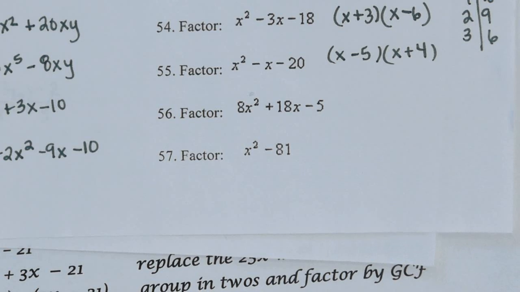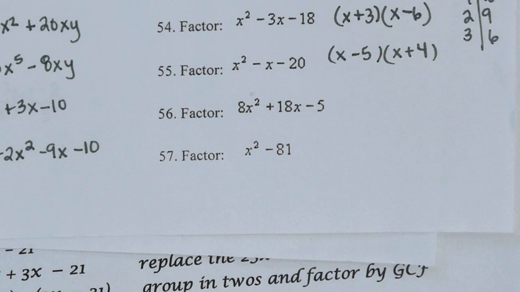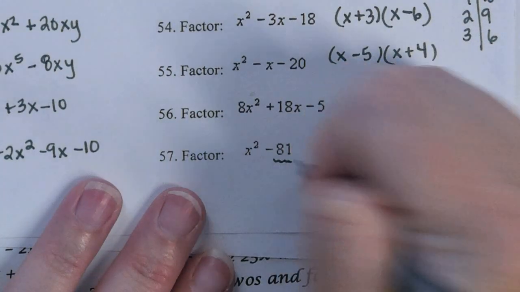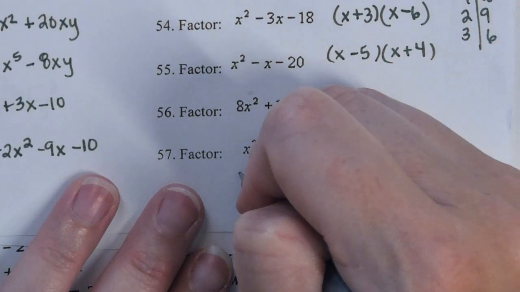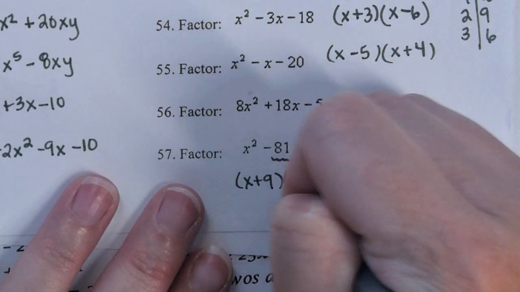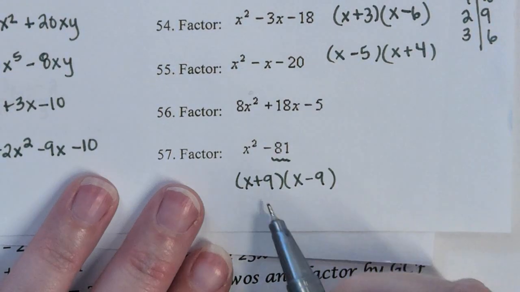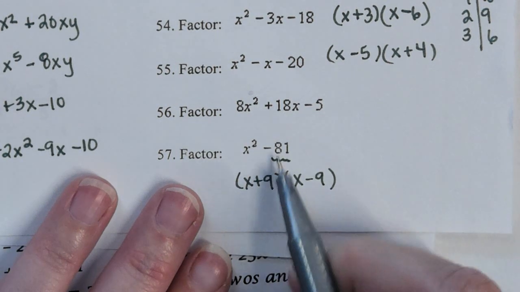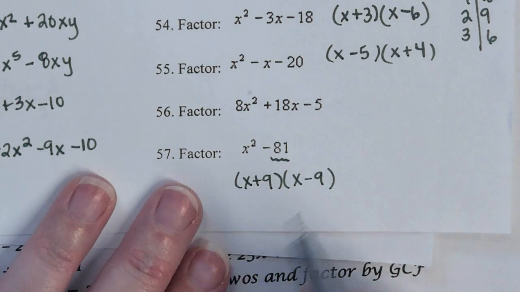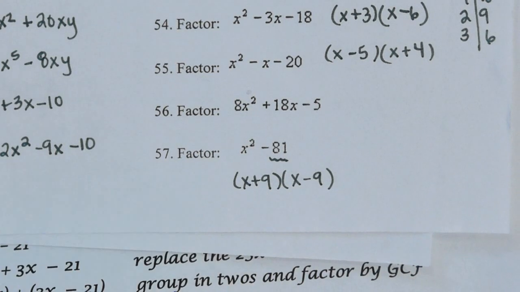Alright, we're going to skip 56 for right now. For 57, you have x squared minus 81. I hope that we recognize that this is a perfect square. If it's a perfect square, we're going to have x plus 9, x minus 9, because 9x minus 9x cancels out. That's why we don't have a middle term. 9 times negative 9 is negative 81.